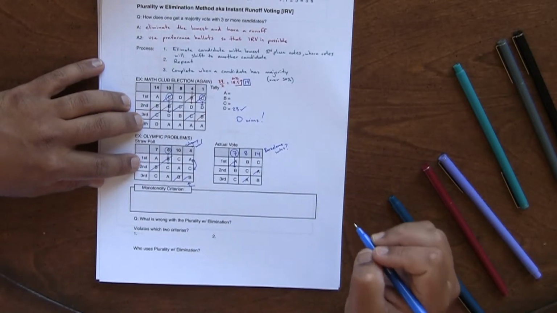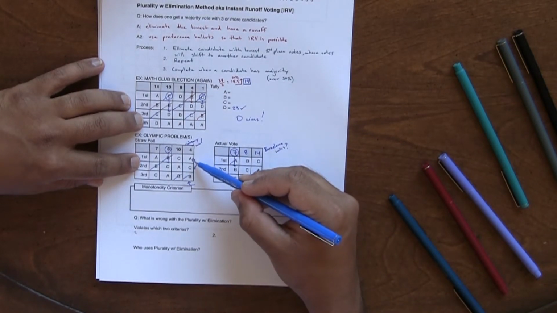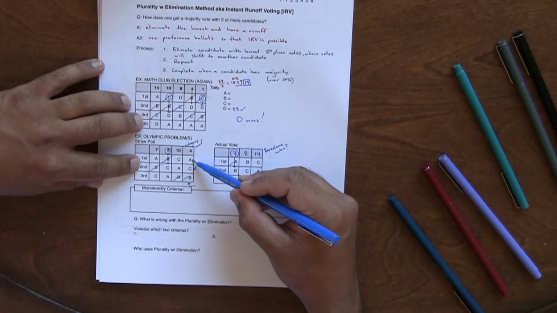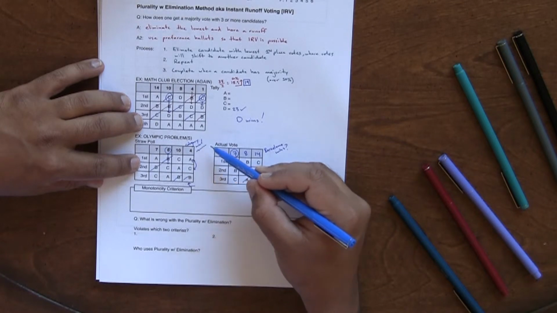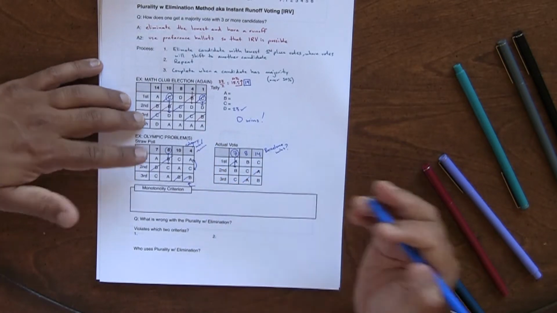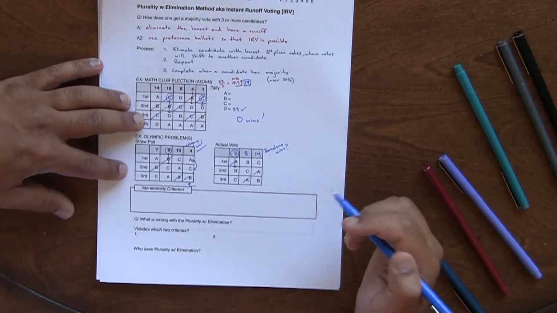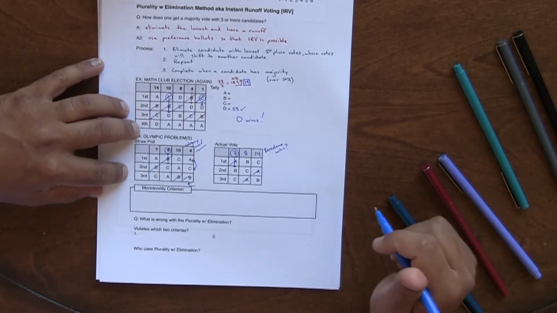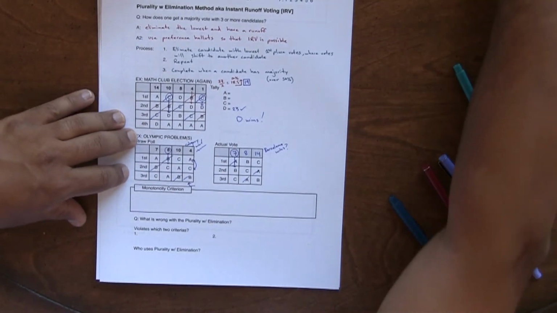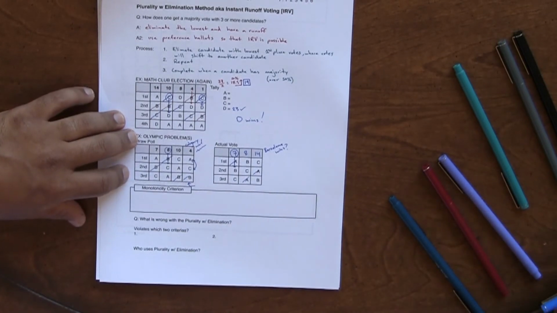That's strange, right? These people gave votes to Calgary after they'd already won, but then Calgary lost. How does that even make sense? Well, that is one of the glitches with plurality with elimination, and that leads us to our next criterion.